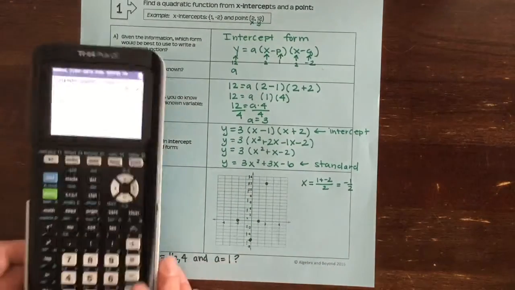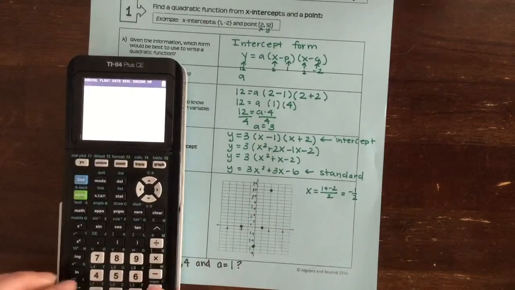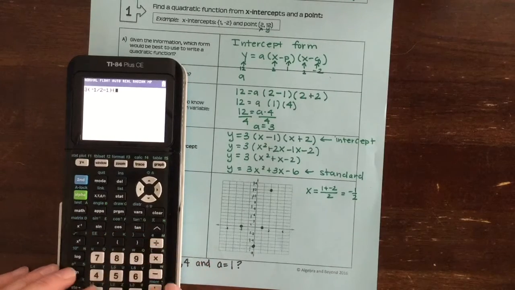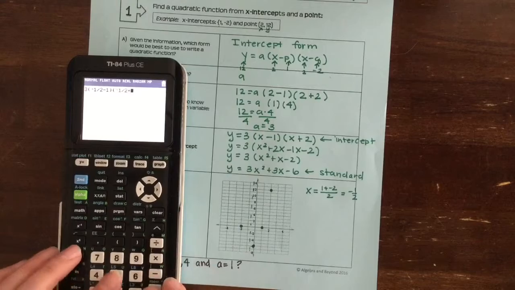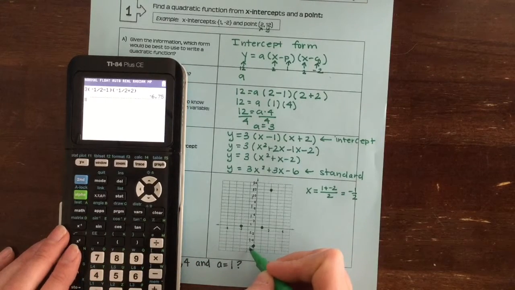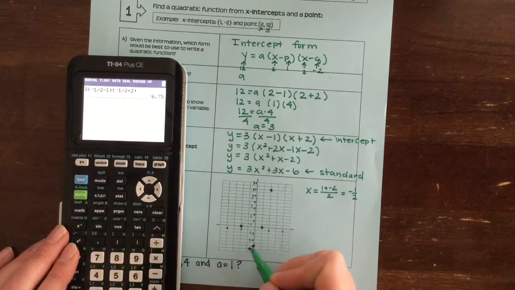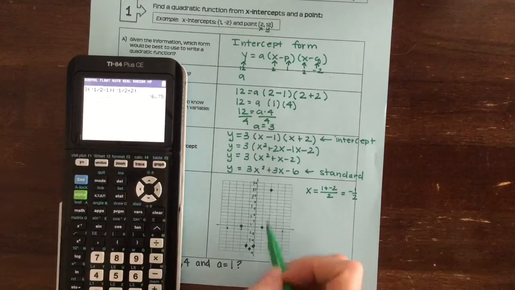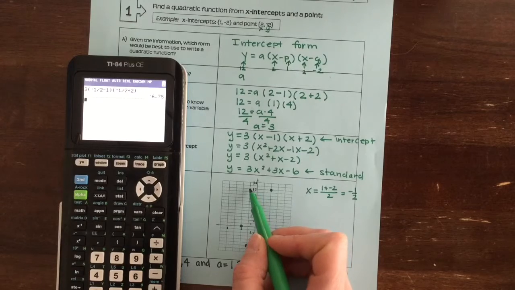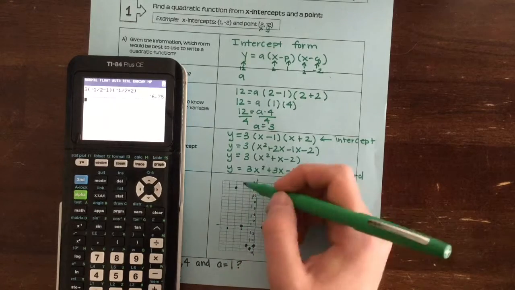So just for kicks, I'm going to plug -1/2 into my equation: 3 times (-1/2 minus 1) times (-1/2 plus 2), and then we have -6.75. So that's my vertex, my min, and then these should be reflected on that other side. If the point (2, 12) is there, that's 2.5 away, so it's 2.5 on the other side.